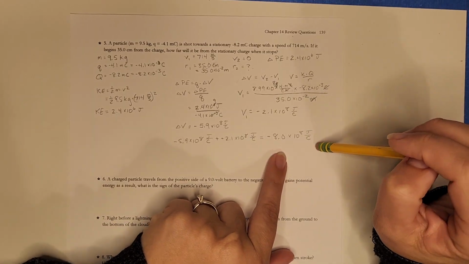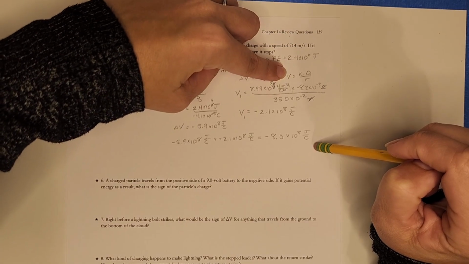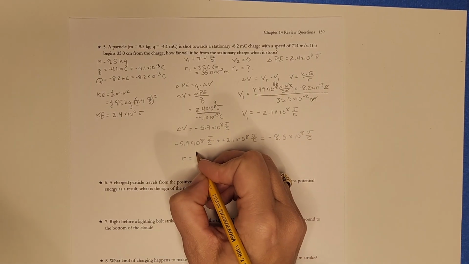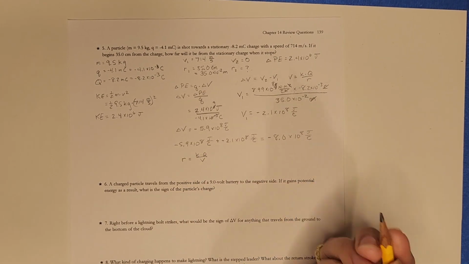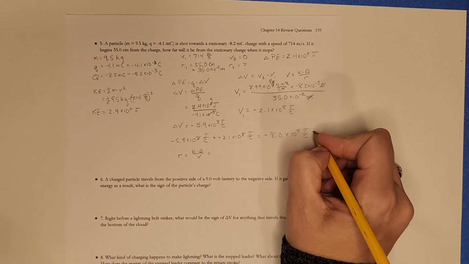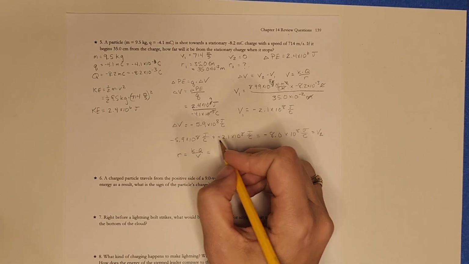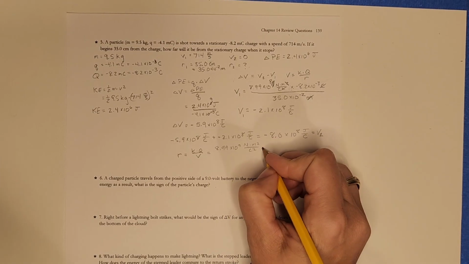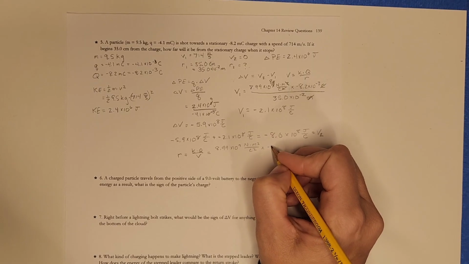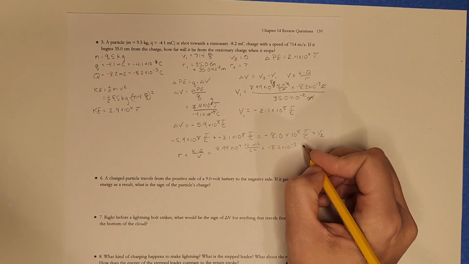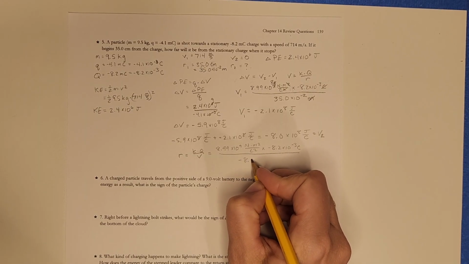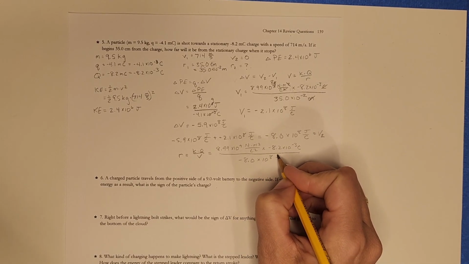We're still not done, right? We need to figure out the radius, but now we can use this equation to solve for R. So our R is going to equal K times Q divided by V. So 8.99 times 10 to the 9th newtons times meters squared per coulomb squared times our Q, negative 8.2 times 10 to the negative 3 coulombs, divided by our electric potential, negative 8.0 times 10 to the 8th joules per coulomb.